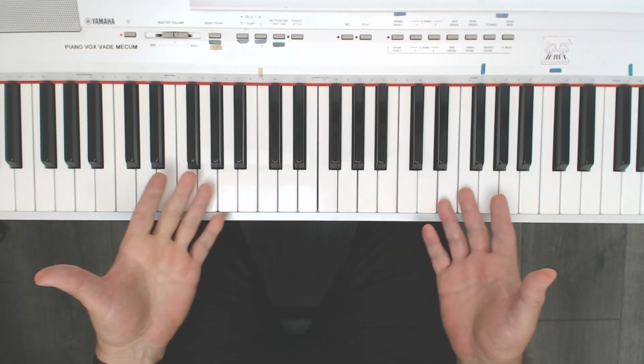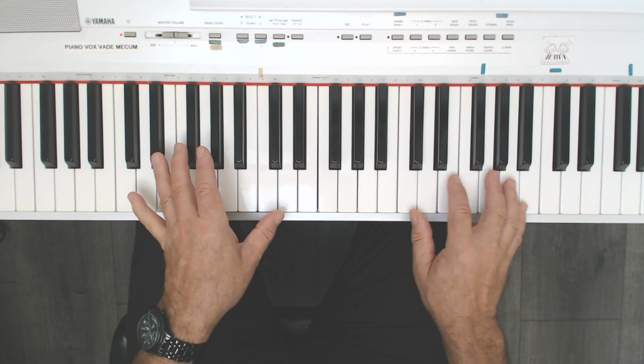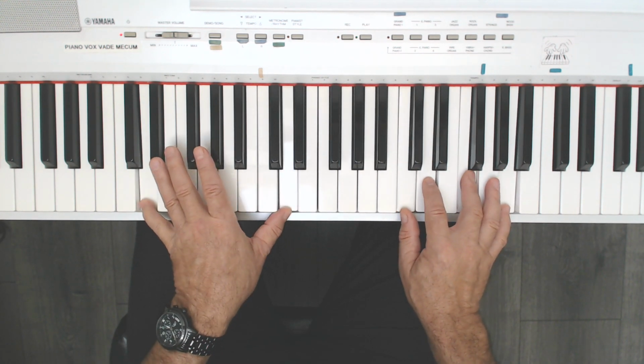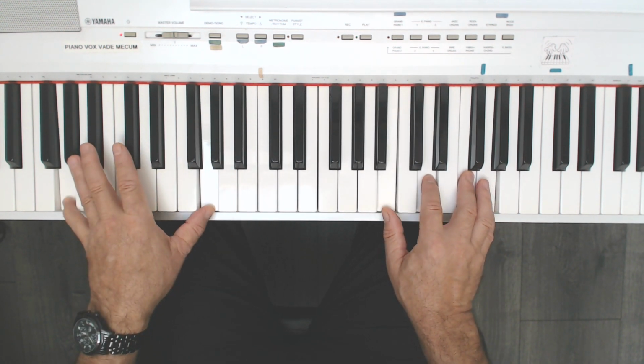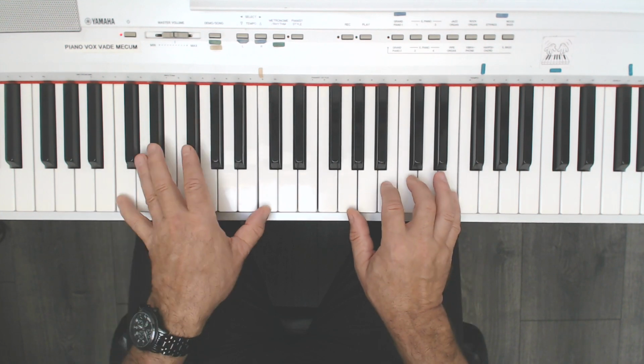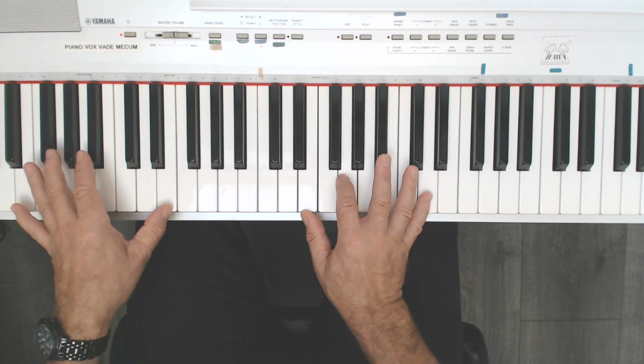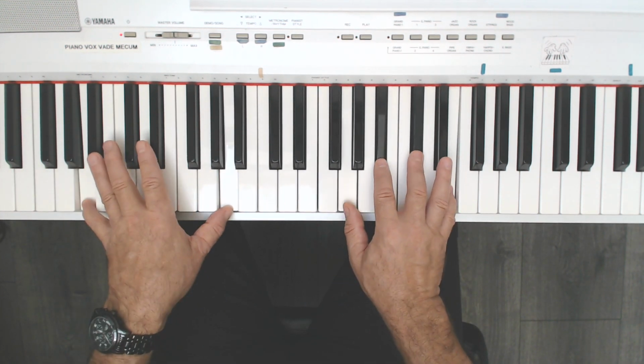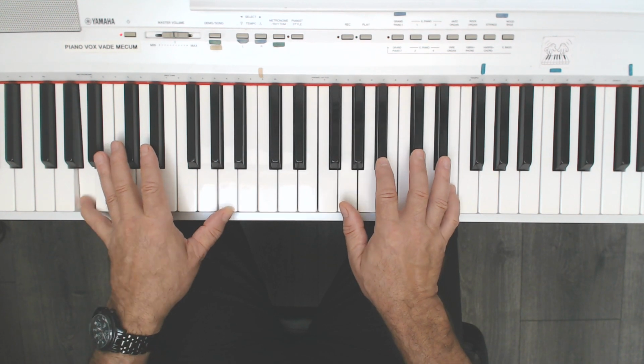Okay, so you decide again for the chord: D minor 7, G7, C major 7, E minor 7 flat 5, A7 flat 9, okay?